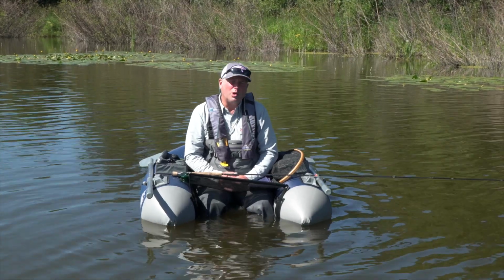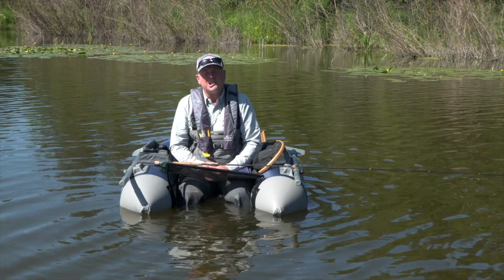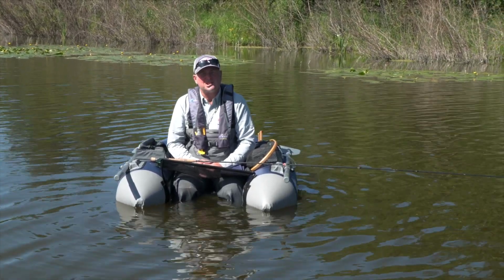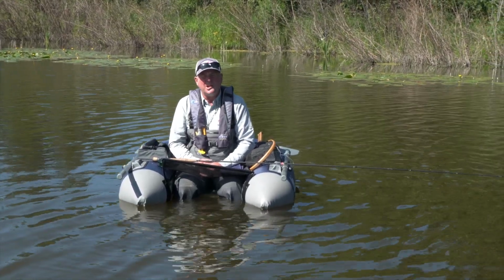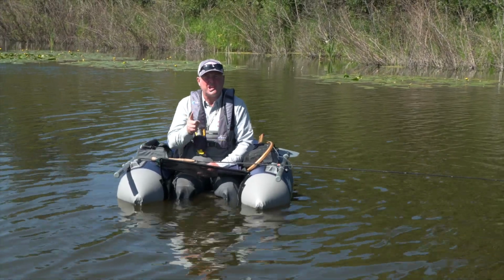Well, again, it's about knowing the sink rate of your line and dividing it into the number 12, because there's 12 inches in a foot. So if I'm using a type 3 line that sinks at approximately 3 inches per second, if I divide that into 12, the answer is 4. That means it's going to take that line 4 seconds to sink 1 foot.